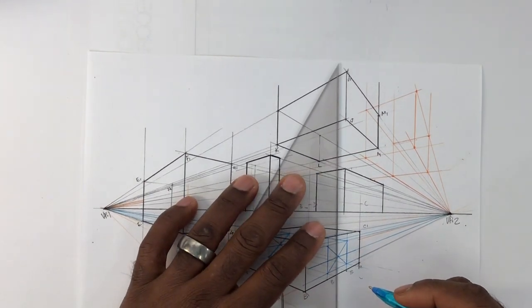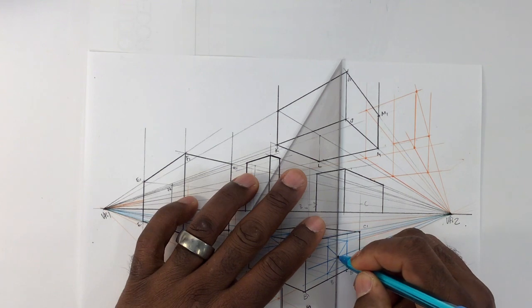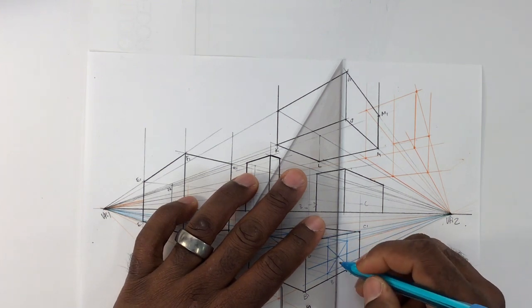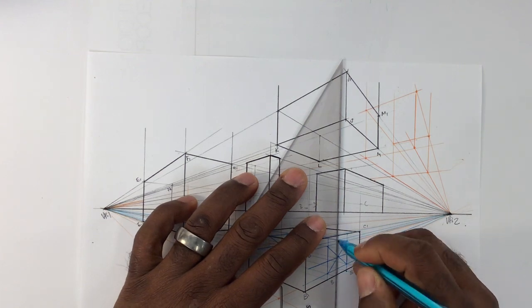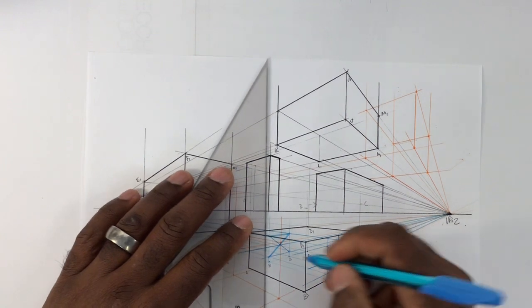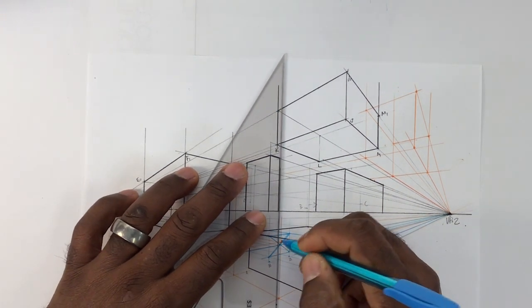With the vertical, again, I don't have to worry about a third vanishing point, so I'll just plug that in there from the top of the cube to the bottom like that. I'll do the same thing here.